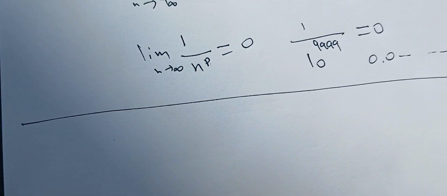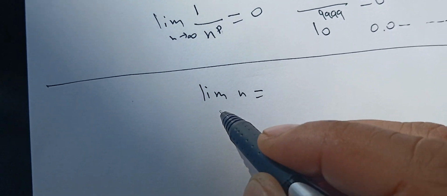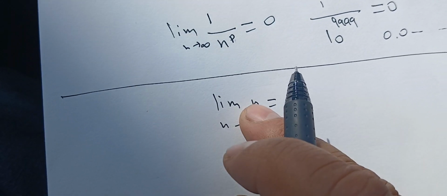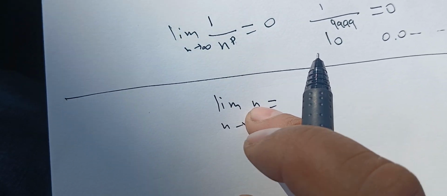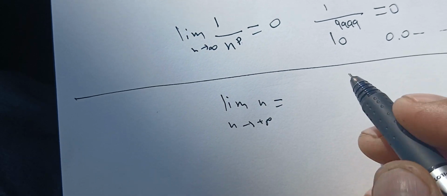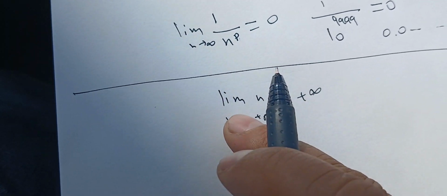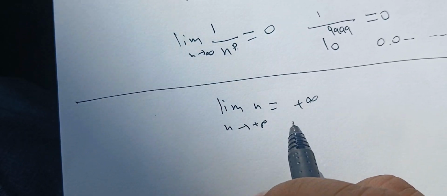Another one that we need to keep in mind is the limit of n as n goes to infinity. As we keep increasing this number, what do you think it's going to be? It's going to be very huge. That's what we say. The limit of n as n goes to infinity is plus infinity.